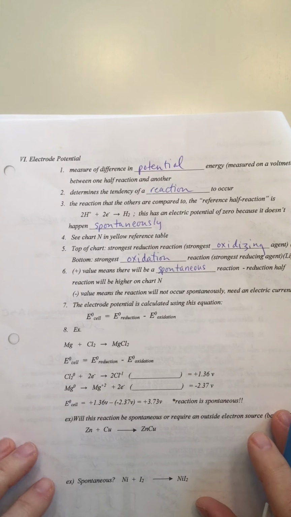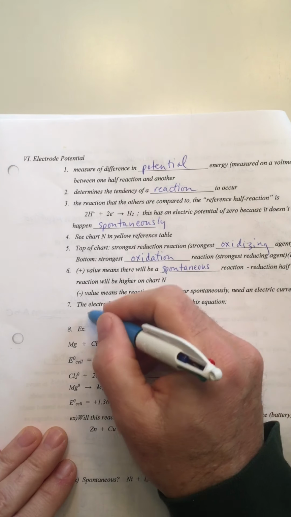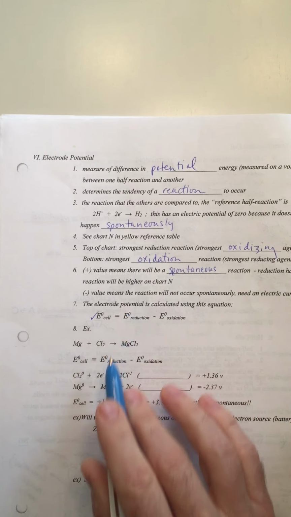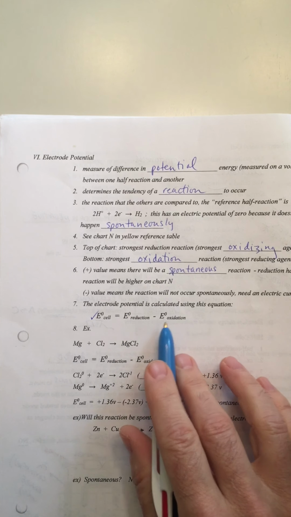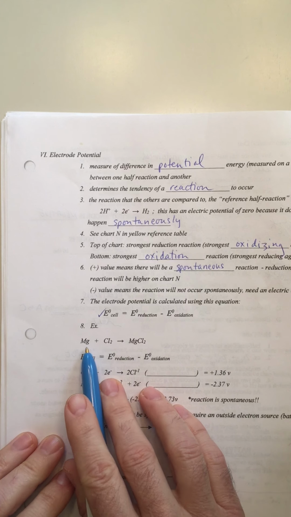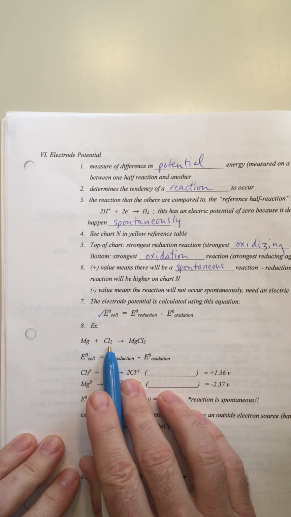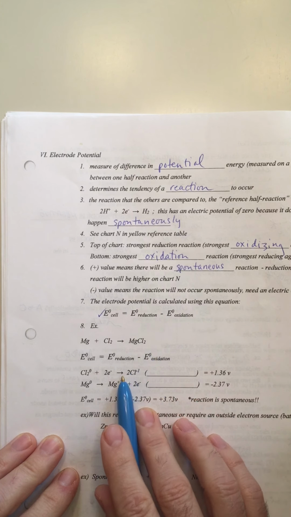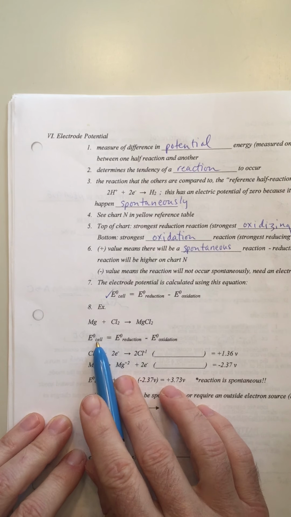And now we can figure out, here's the equation, we can figure out what the electrode potential is, and we'll do a couple practices. So let's look. If we took magnesium and chlorine gas to form magnesium chloride, here's how we would figure it out.